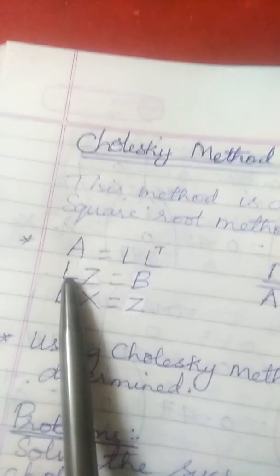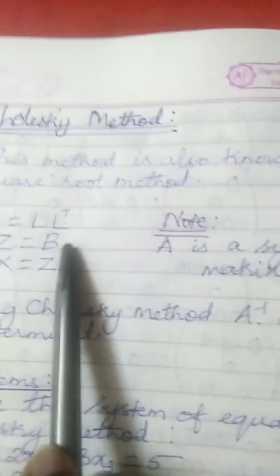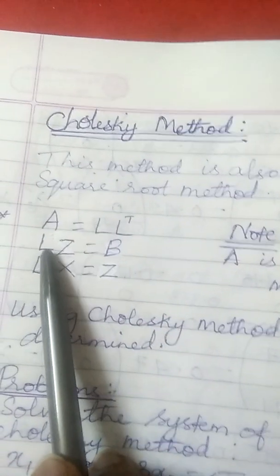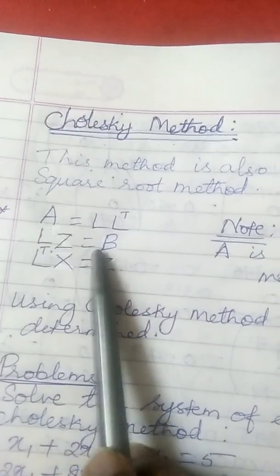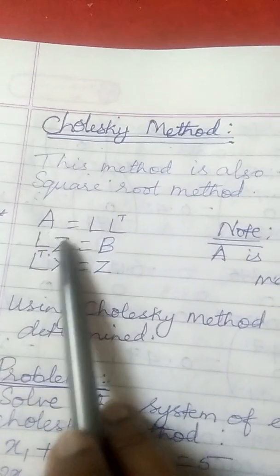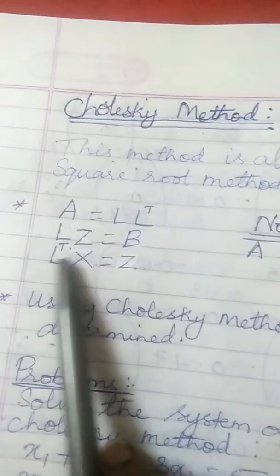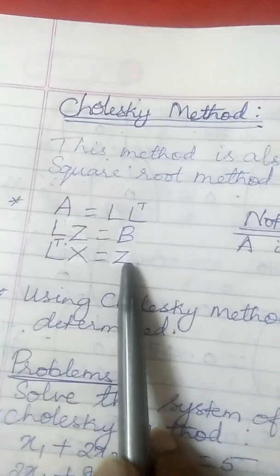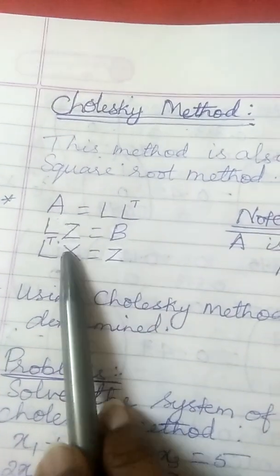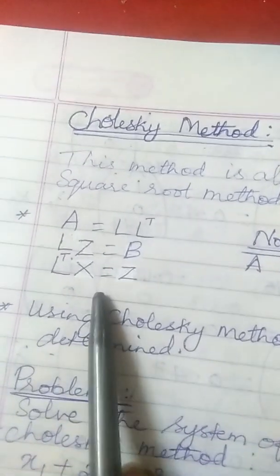In the next step, to follow with the working procedure, LZ equal to B. B is the right hand side matrix, as we already learnt in our earlier classes, and Z is the column matrix Z1, Z2, Z3. And the third step we have to perform, L transpose X equal to Z, where X is the matrix of the unknowns x, y, z.